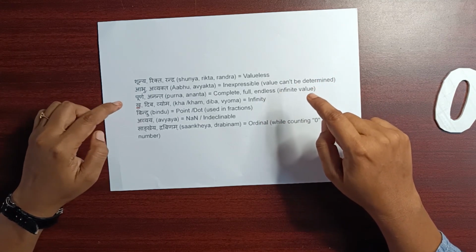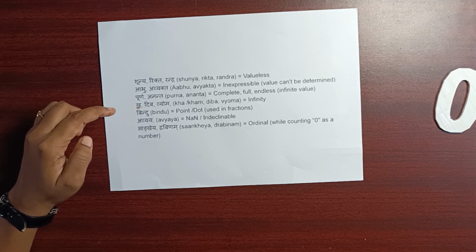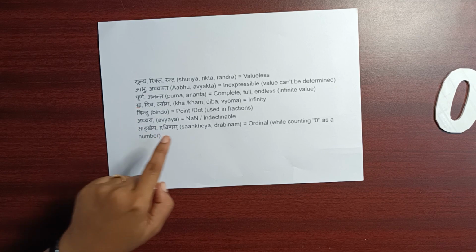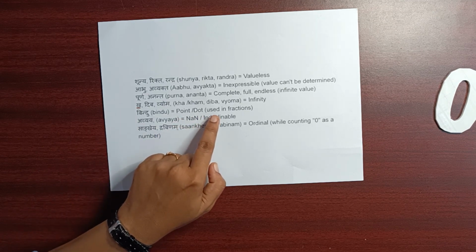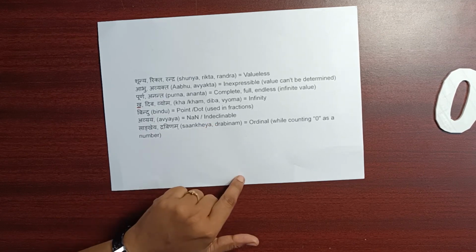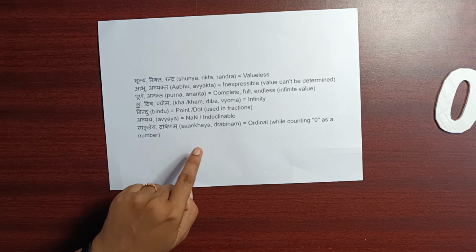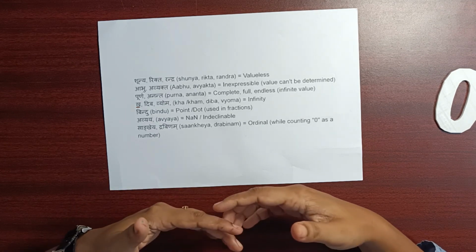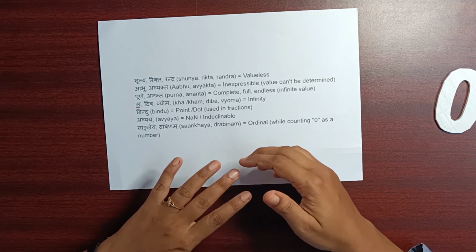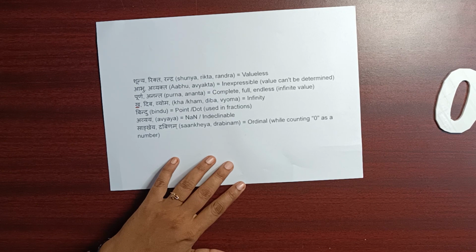The word Kha you will find a lot in Brahmagupta literature when he's talking about integers. It is also called Bindu or point or dot, which is used in fractions. It is called Avyaya, which is indeclinable. It is also called Sankhya or Drabinam, which means ordinal or while counting 0 as a number. Just these words itself will take us few hours to understand the scope of a number 0. I will leave that thinking part to you.